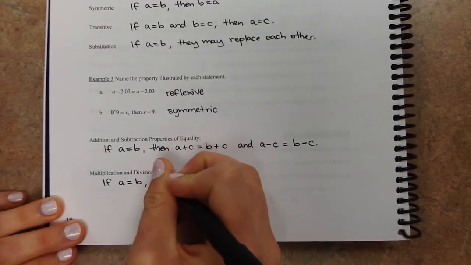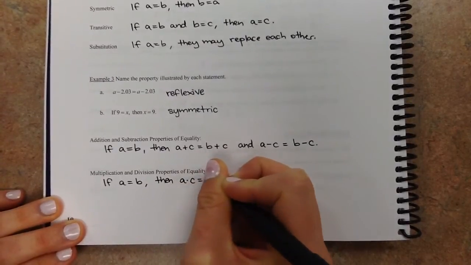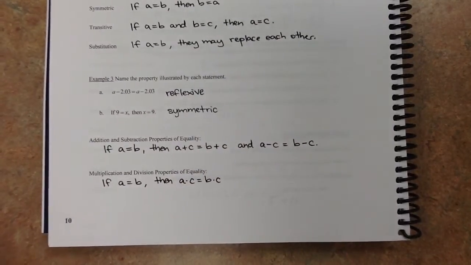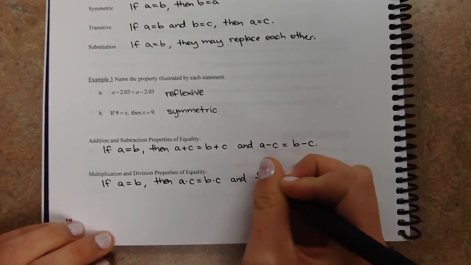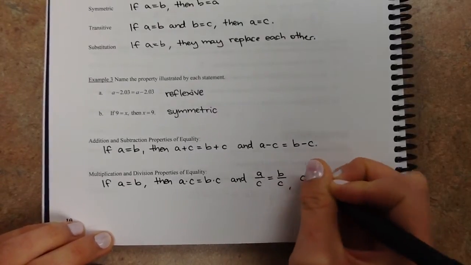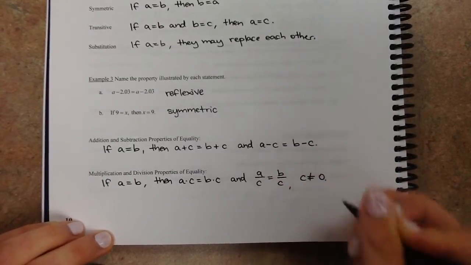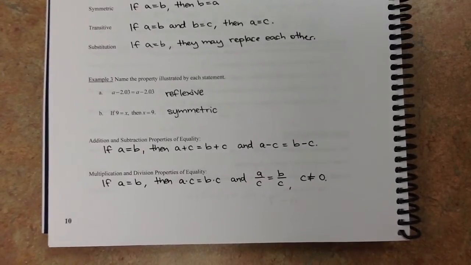So then A times C is equal to B times C, so you can multiply both sides by the same thing, or you can divide both sides by the same thing. It's very important to note that you're not dividing by 0. So the division property holds as long as you're not trying to divide both sides by 0, because we know that that is something that's not allowed.